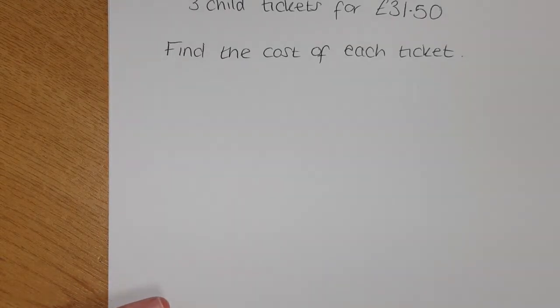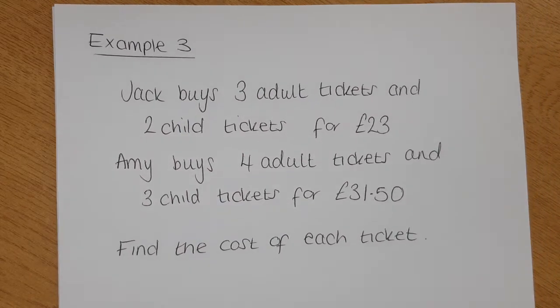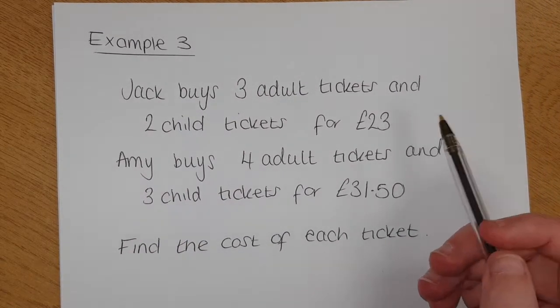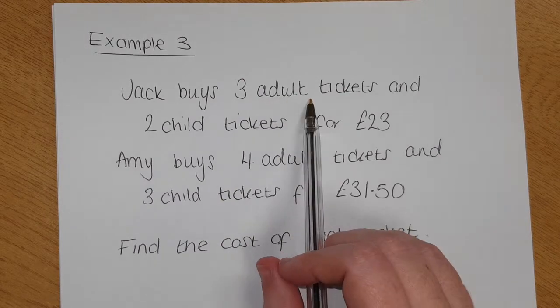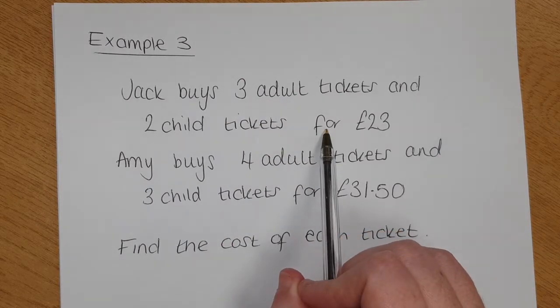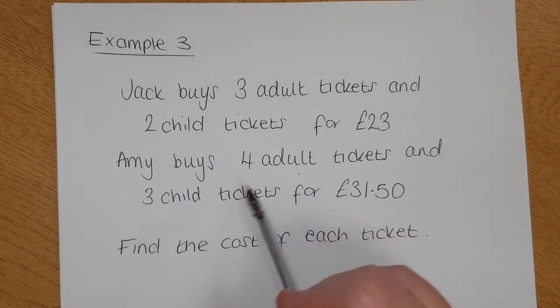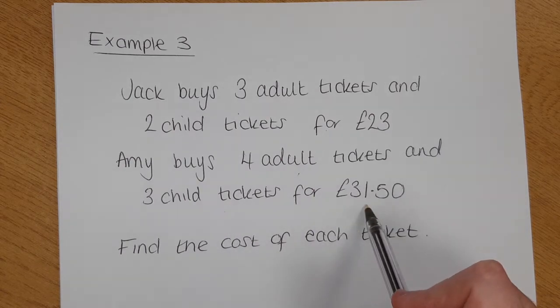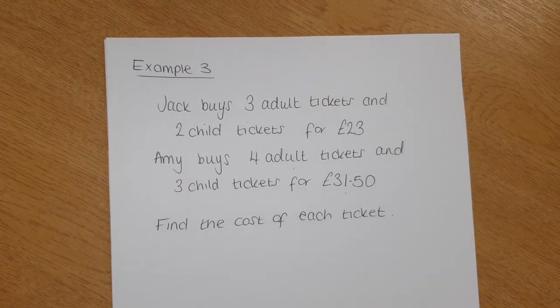Right, you can also get a simultaneous equation in words. So I've written this nice and big so that it's clear enough to see. You've got Jack buys 3 adult tickets and 2 child tickets for £23. Amy's going to buy 4 adult tickets and 3 child tickets for £31.50. Find the cost of each ticket. So if I zoom out just a little bit so I can keep it on the screen.